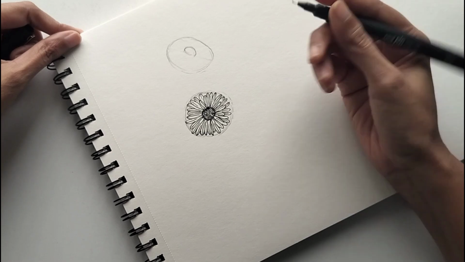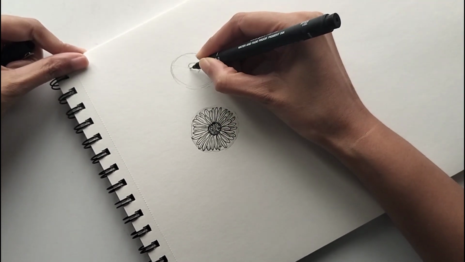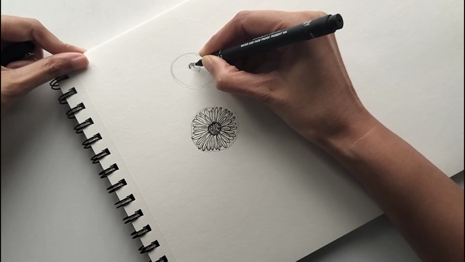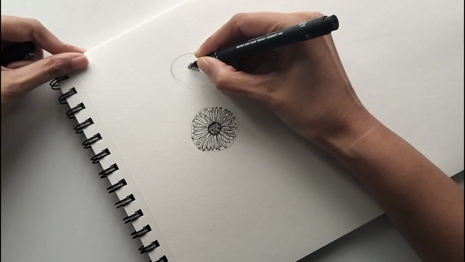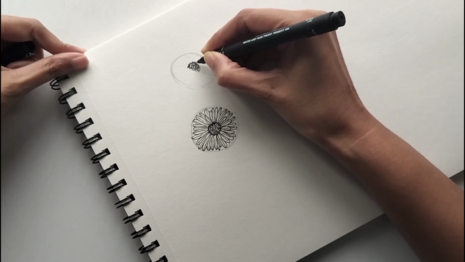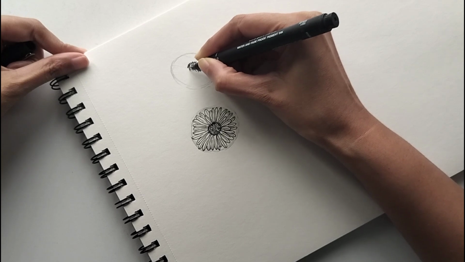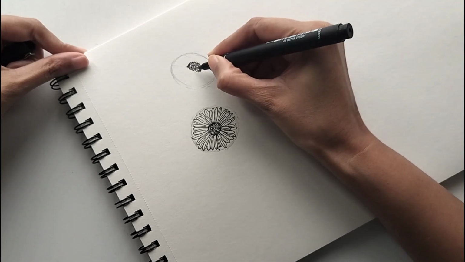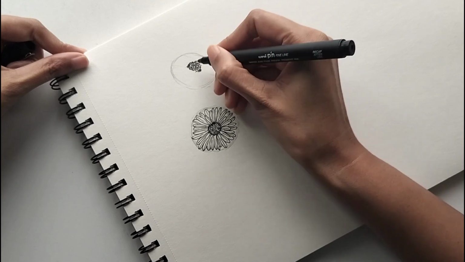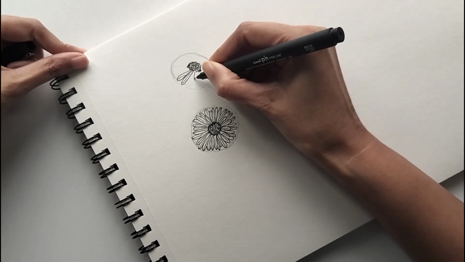So in this one again I'm repeating the same thing. The only difference is the arrangement of petals, because we are trying to get a different perspective. So I have created a smaller round shape in the center to create the center part of the flower. Now because the center part is not in the center, you can see more space towards the downward direction and less space towards the upward direction. So that's the guideline.